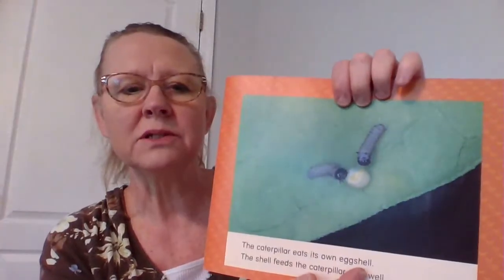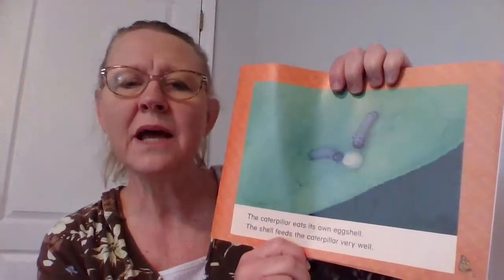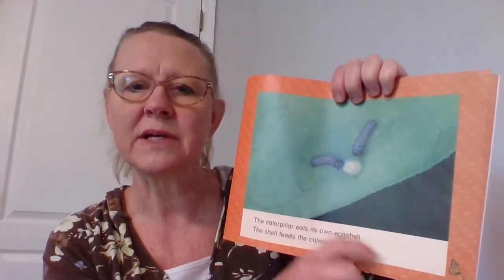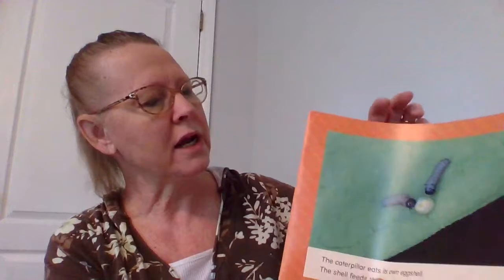And these caterpillars, look at them, they're solid black right now. And the caterpillar's going to eat the egg that it came out of, because the egg has nutrients in it, and it helps it to grow. But caterpillars eat a lot. So these two caterpillars are going to eat that egg, and then they're going to munch on everything. They munch and munch. They eat leaves, they eat branches, they eat flower petals, they eat all kinds of things.